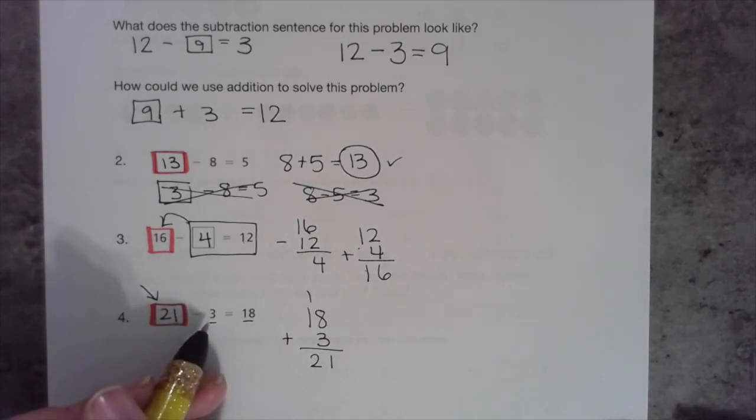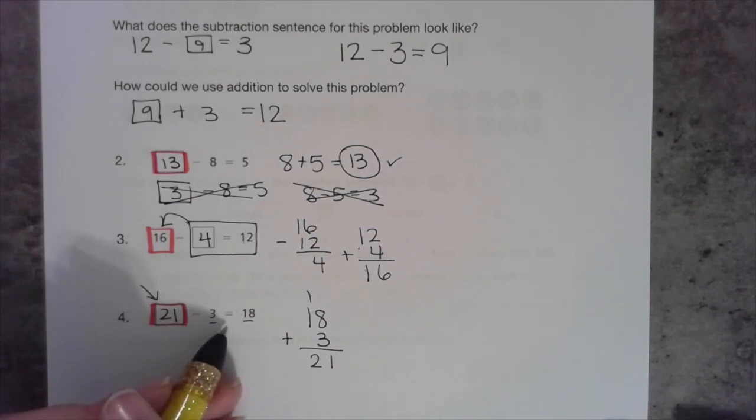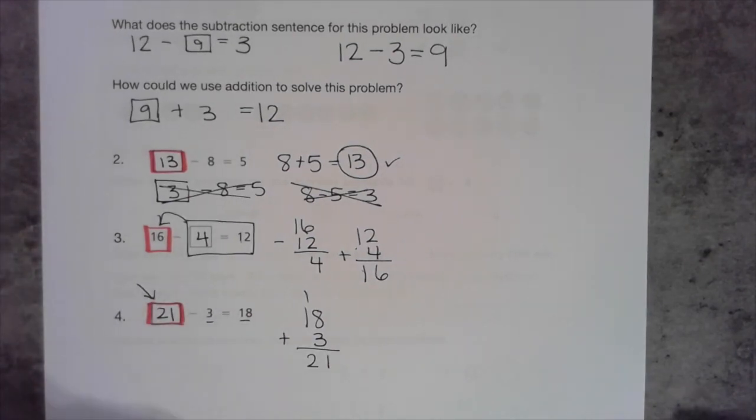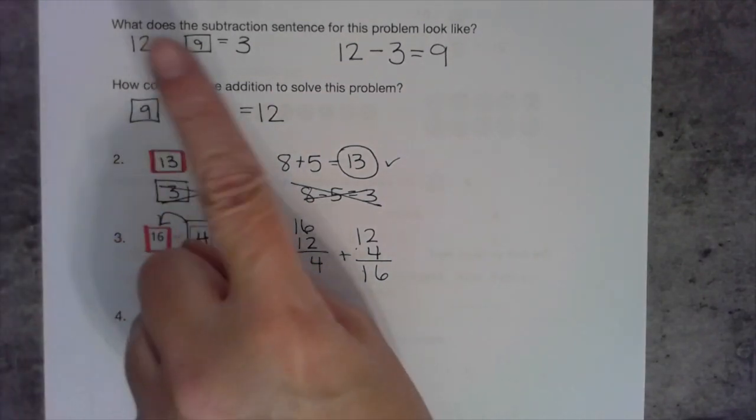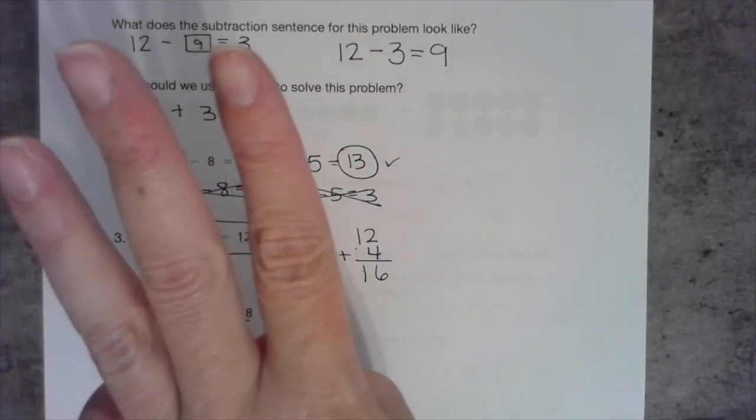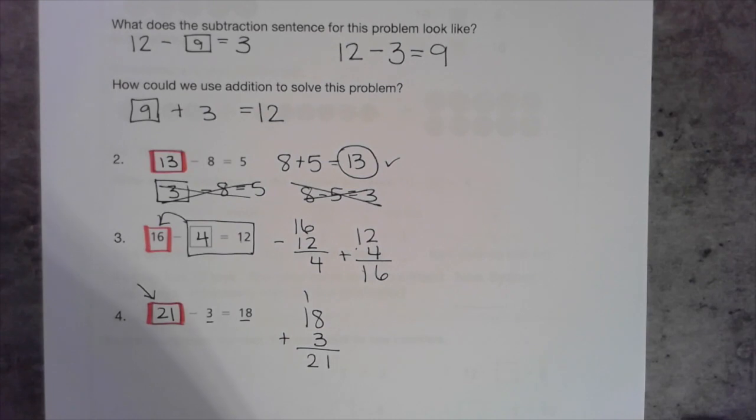I'm pulling out 3. Let's see, can I put 18 in my head and count up to 21? 18, 19, 20, 21. I got 3, so I'm right.